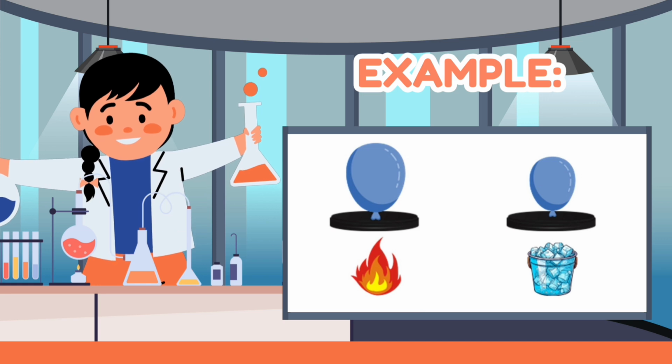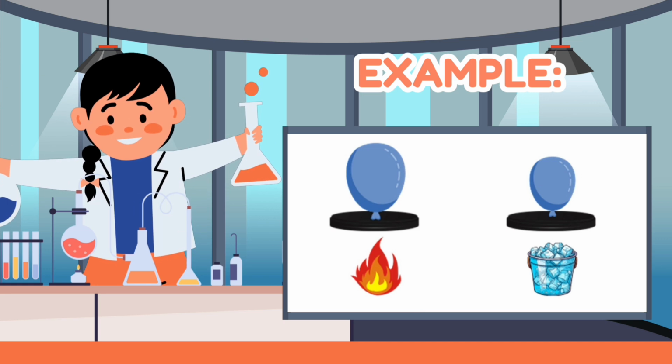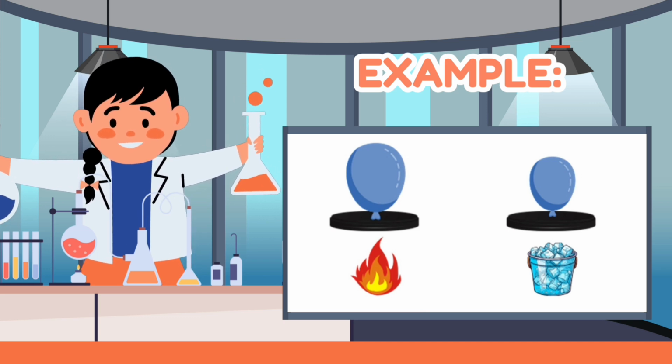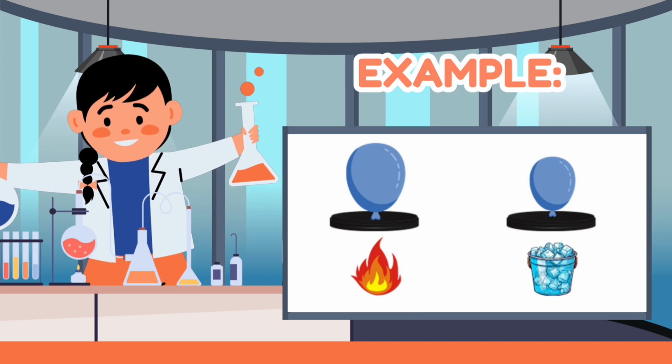To better understand this, we can use a balloon for example. When a balloon with gas or air inside is placed in cold water, the balloon will decrease in volume. And when it is placed in boiling water, the volume of the balloon increases.